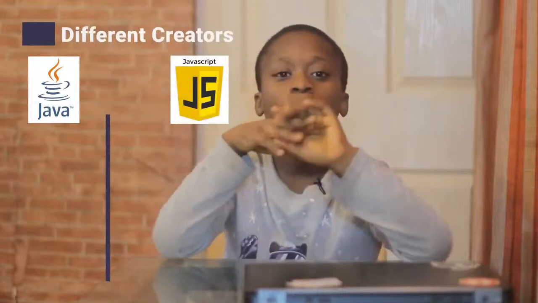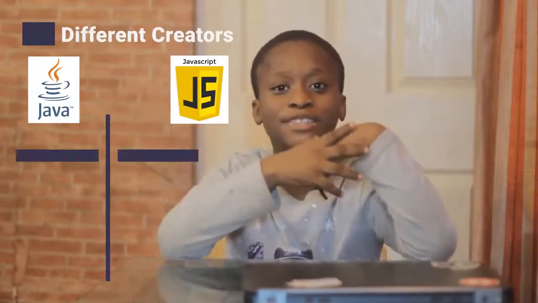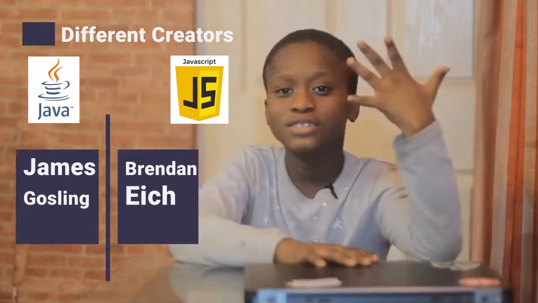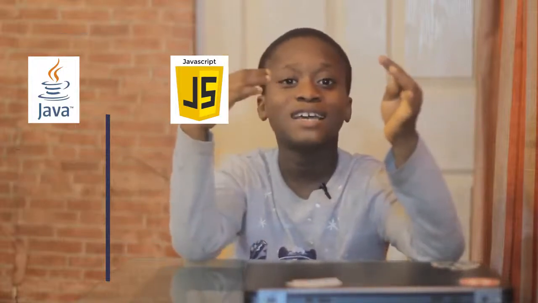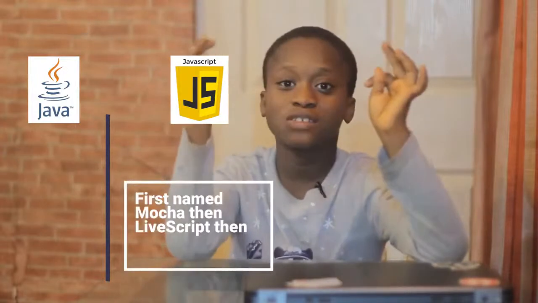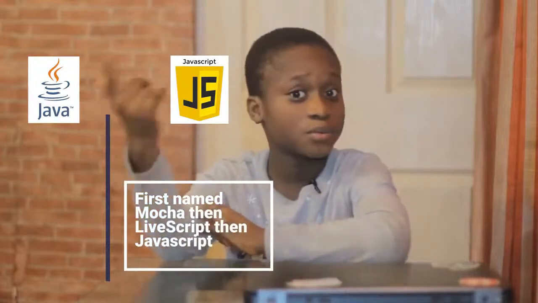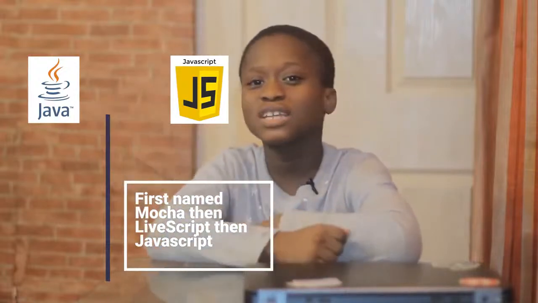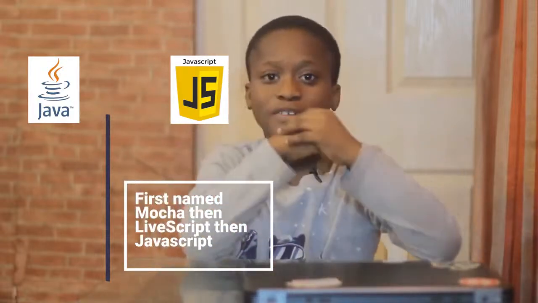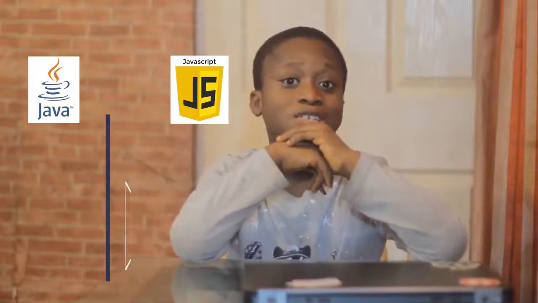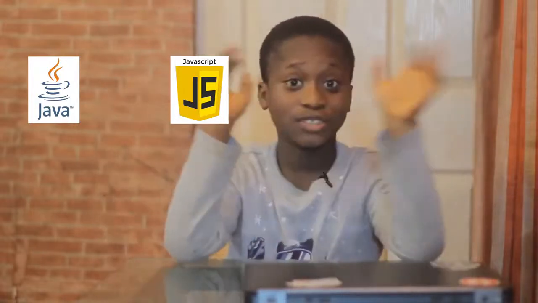Today I'll be talking about the difference between Java and JavaScript. So first, Java and JavaScript have different creators. Java was created by James Gosling. I think JavaScript was created by Mocha, and JavaScript also has different names. It wasn't named JavaScript at first. It was actually first named LiveScript, EmmaScript, and a different kind of name before it came to JavaScript. So JavaScript and Java are not the same.